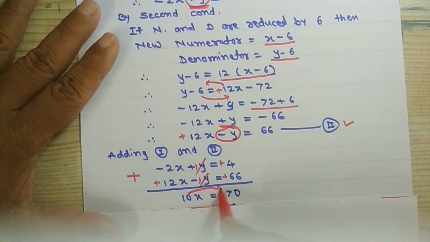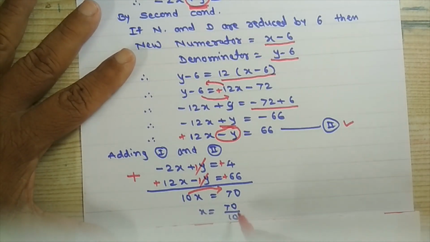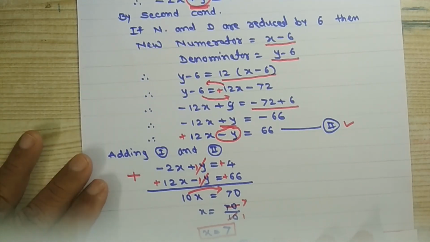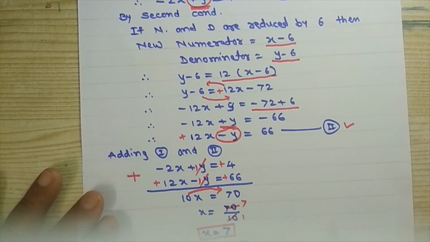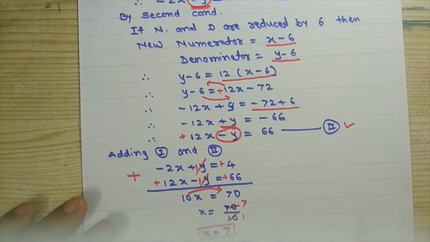Finally we have to take 10 to the right side of that equality, it is in the denominator place. Okay, x is equal to 70 upon 10. Okay, therefore finally we got here x is equal to 7. Now we have to put that value in any one of the equations. We have to put that value in the first equation, equation number 1. That equation becomes minus 2x plus y is equal to 4. In place of x we have to write 7. Then it becomes minus 2 into 7 plus y is equal to 4.